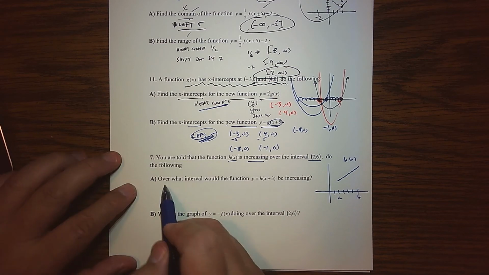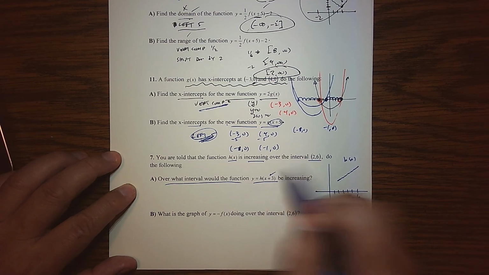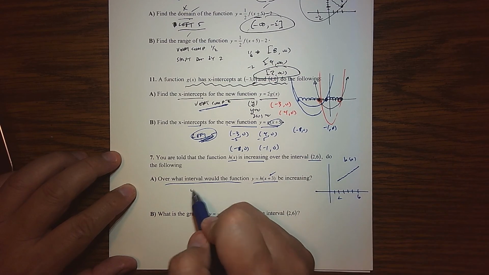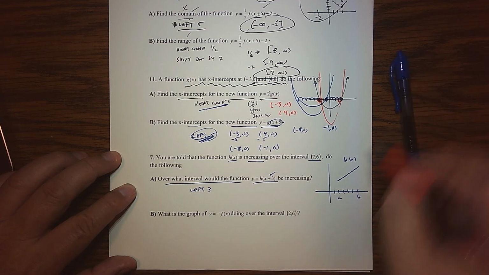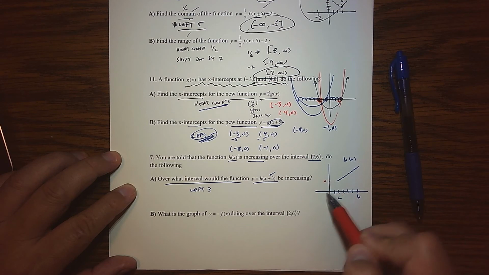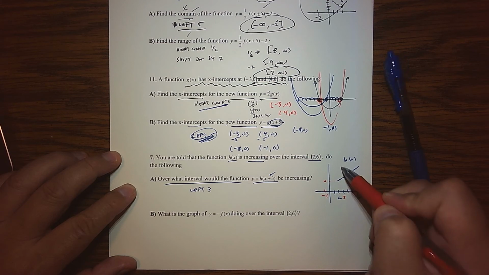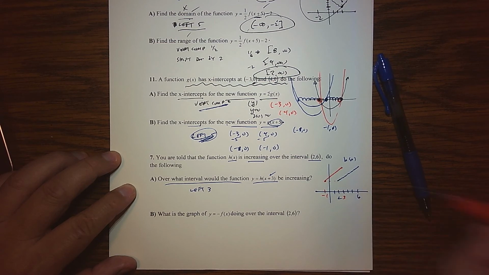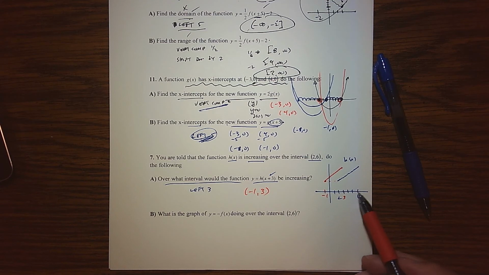So over what interval would the function y = h of x + 3 be increasing? Well, that is impacting x values. We're basically going to the left 3 units. So in this picture, let me put it in red, this coordinate is moving over 1, 2, 3, so we're at -1. This is moving over 1, 2, 3, so we're at 3. And so this function basically shifts over that far. If it's increasing on 2 to 6, it's going to be increasing on -1 to 3.